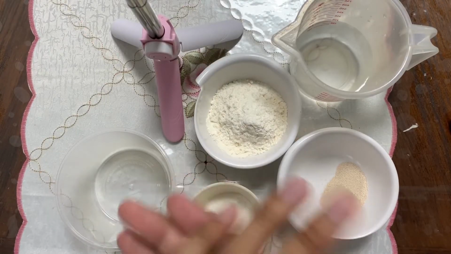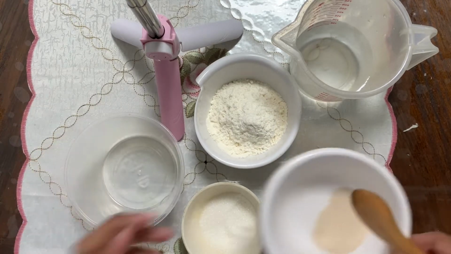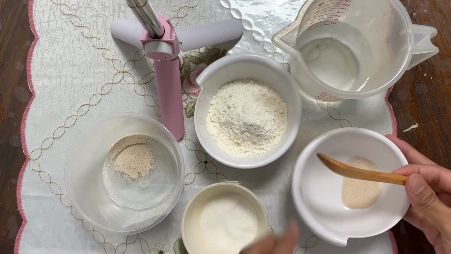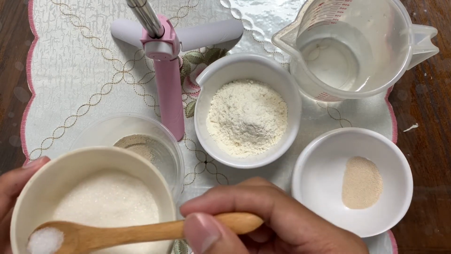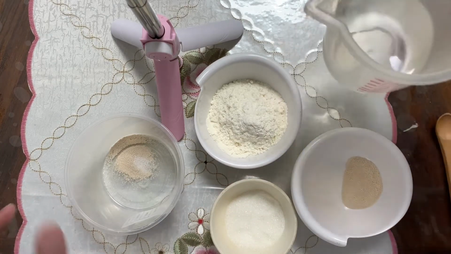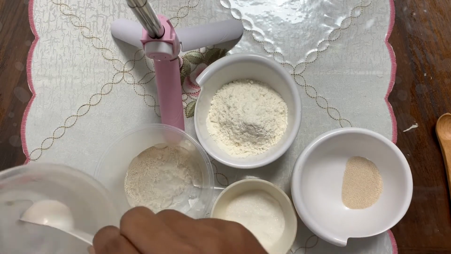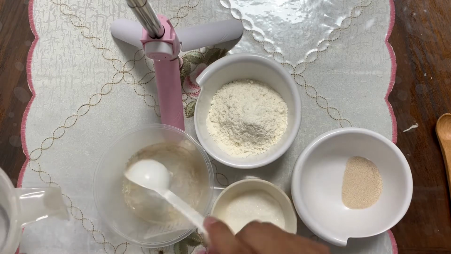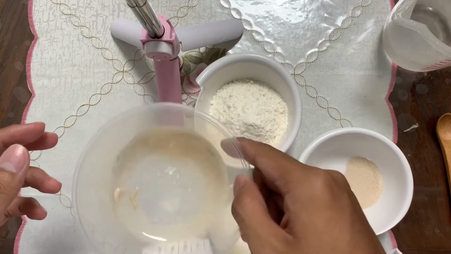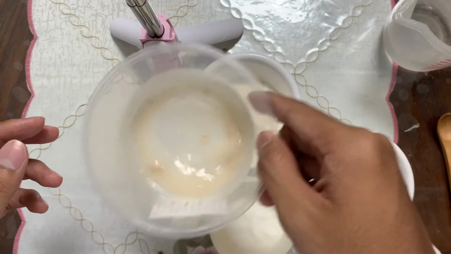So now we will do the cold water dough. First add 1 teaspoon of yeast, 1/4 sugar, and then 30 milliliters of cold water. And then stir it and check for any bubble forming.